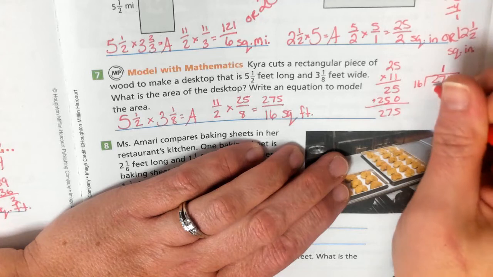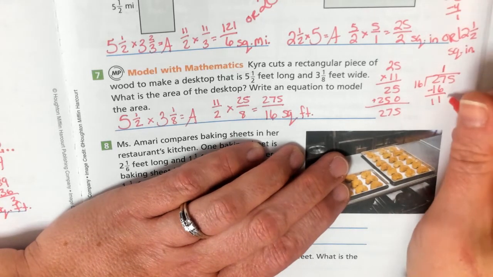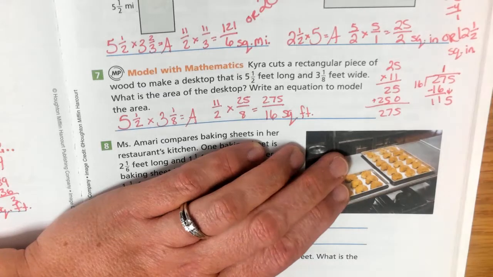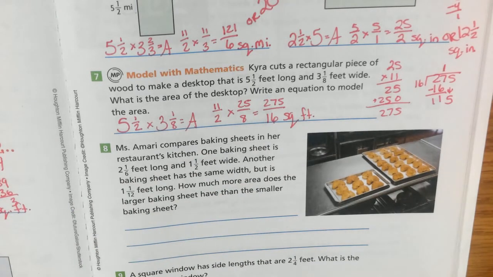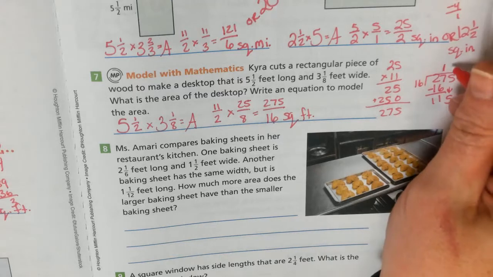So that would be 1. 7 minus 6 is 1, 2 is 1, bring down my 5. 6, I think.